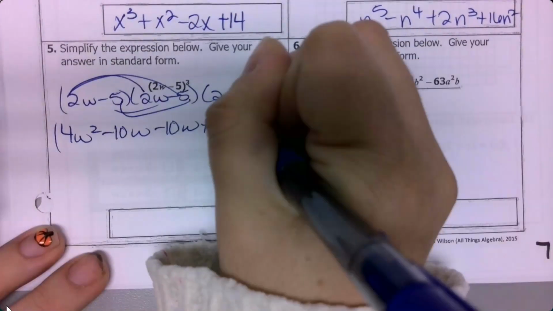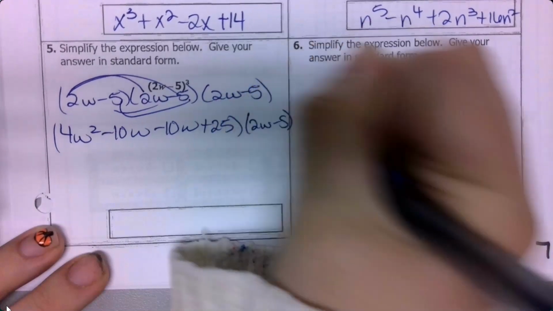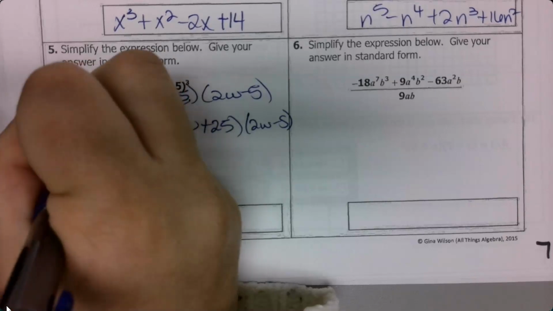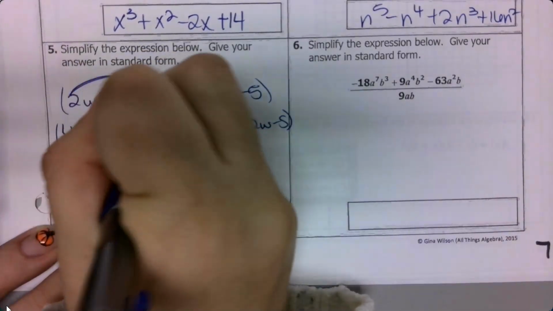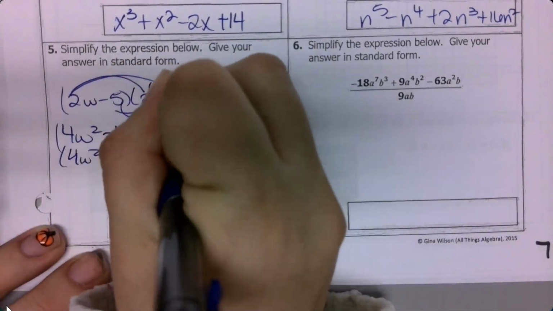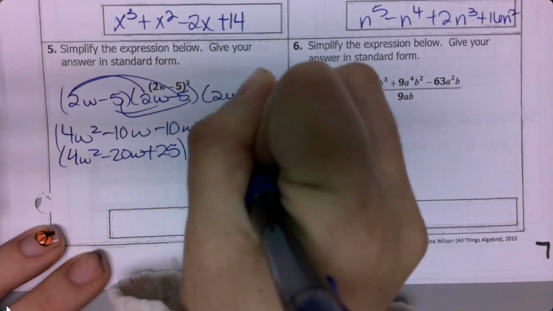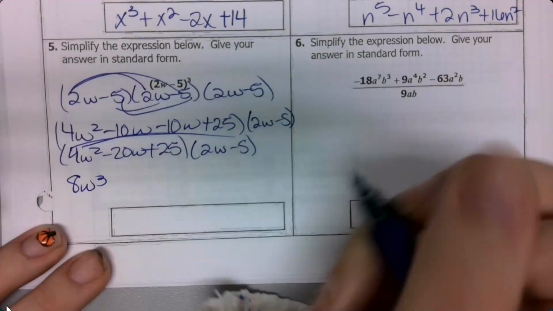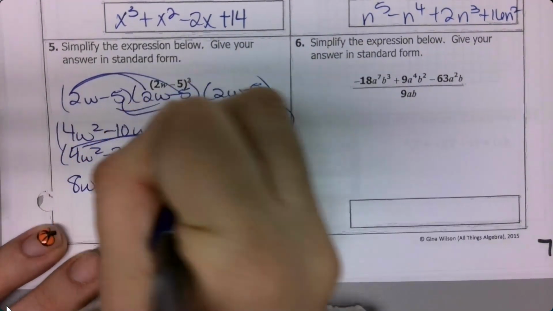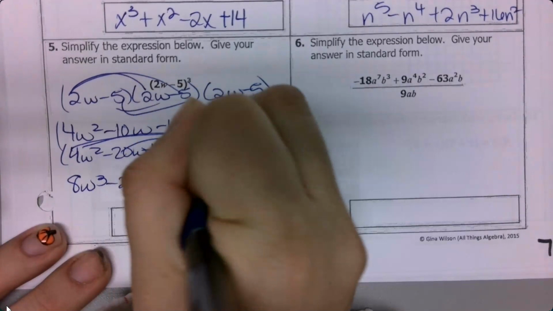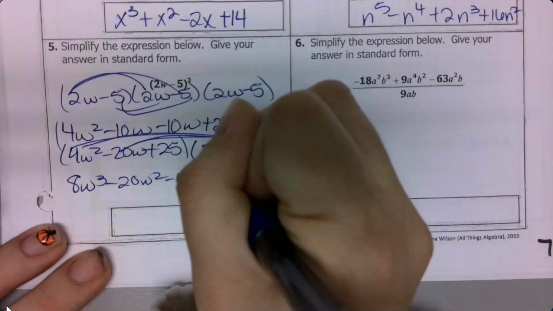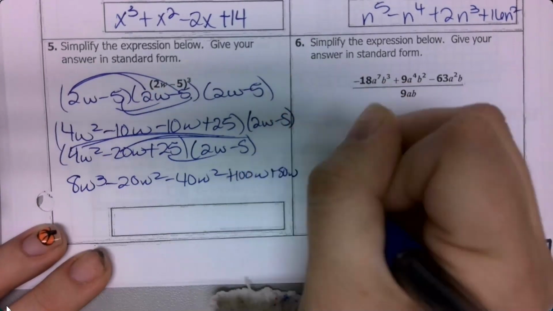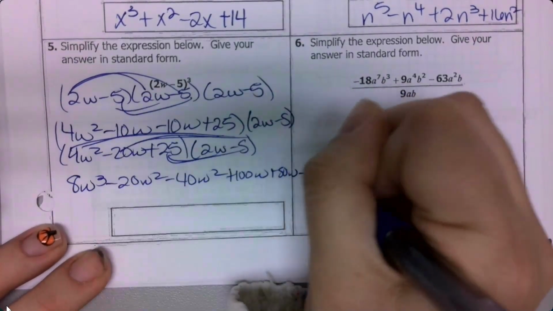Then I still have this 2w minus 5 at the end. I want to combine like terms. I'm going to have 4w squared minus 20w plus 25, still times the 2w minus 5. Distribute, that gets me 8w cubed minus 20w squared, negative 40w squared plus 100w plus 50w minus 125.